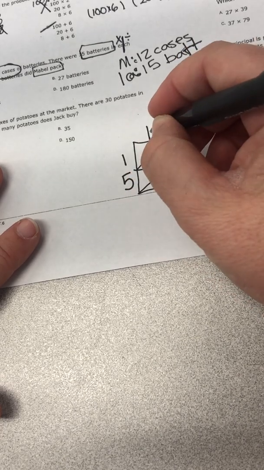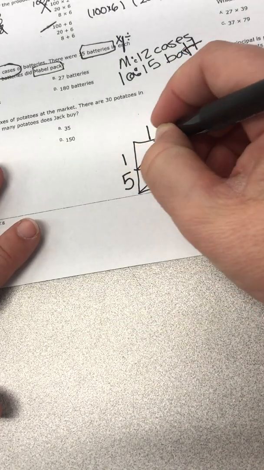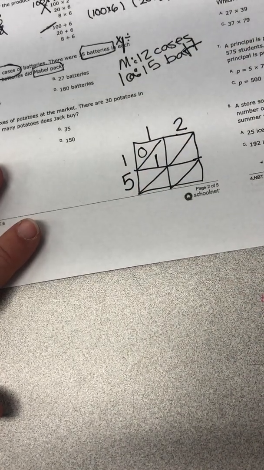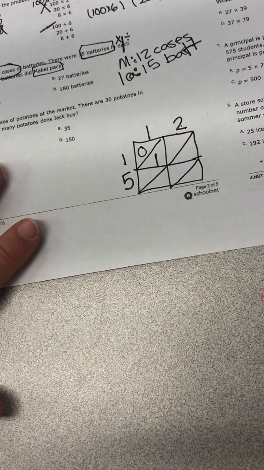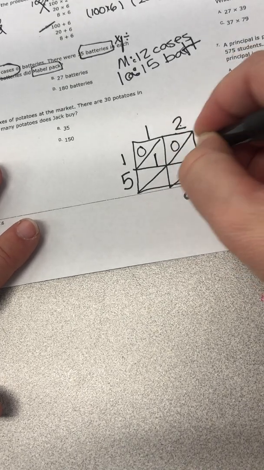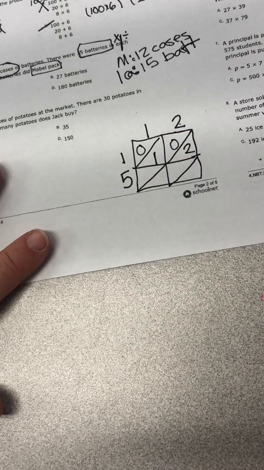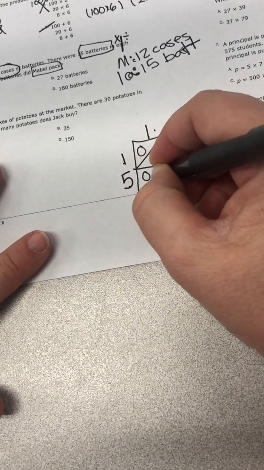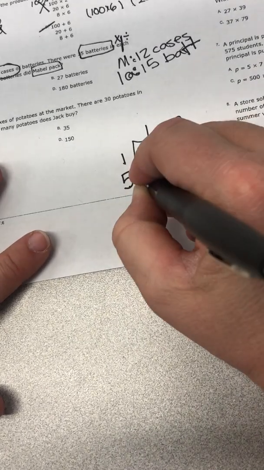You do 1 times 1 is 1. So I put the 0 right here and the 1 right here. 1 times 2 is 2. So I put the 0 here and the 2 here. 5 times 1 is 5. Put the 0 here, put the 5 here. Why am I putting the 0 here?